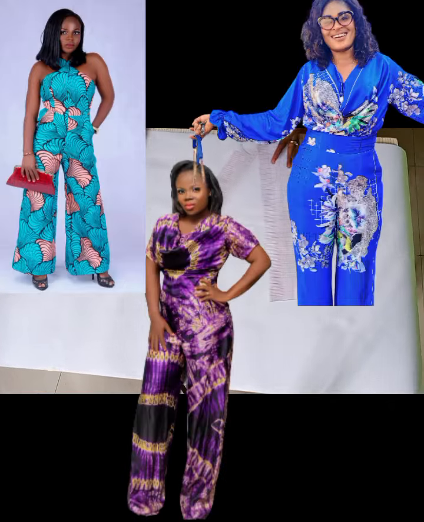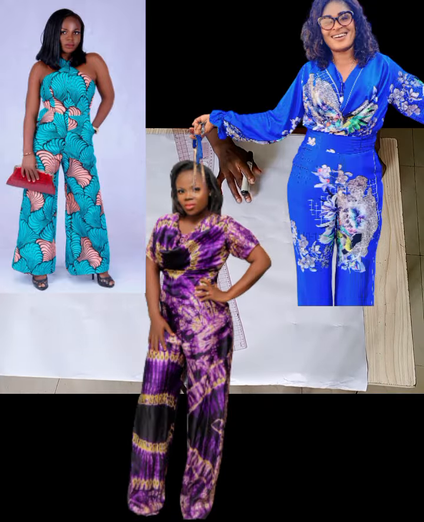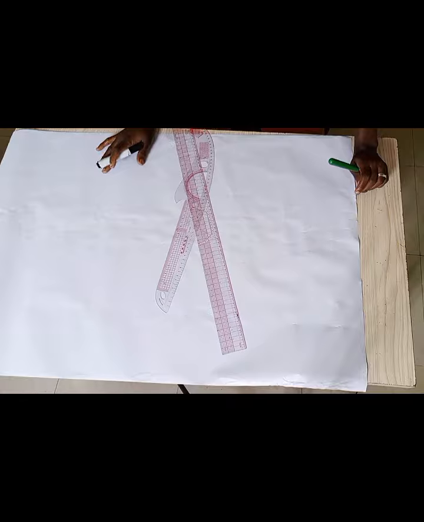You can take a look at some of the trouser projects I've done using this particular pattern. Note that this is a basic trouser, and once you know how to draft this basic trouser, you'll be able to draft any other trouser with little effort, right?